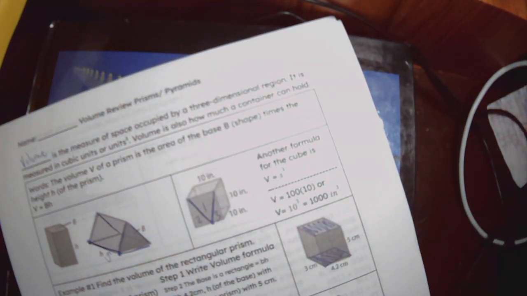A pyramid compared to a prism of the same variety, the pyramid can only hold 1/3 of what the prism can hold. So that's where this 1/3 in the formula comes from. The area of the base times the height. The only difference between a prism and a pyramid is you multiply this by 1/3, or you could say you take this and then divide it by 3.